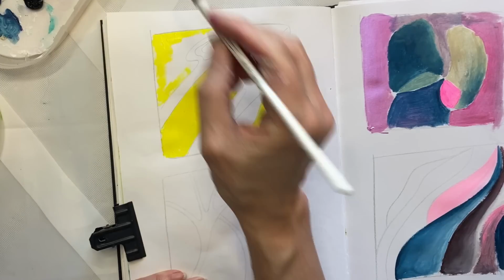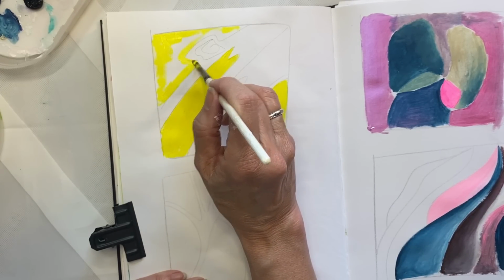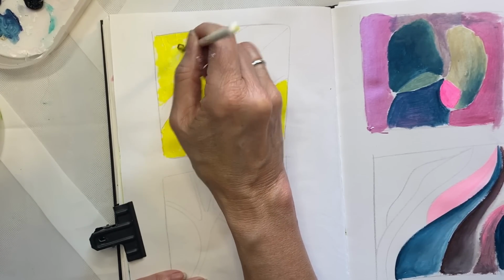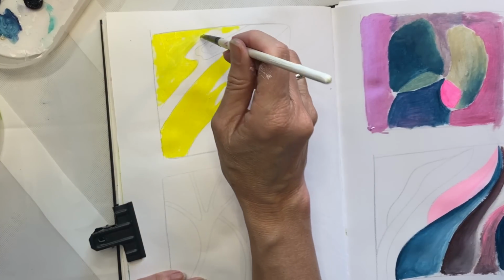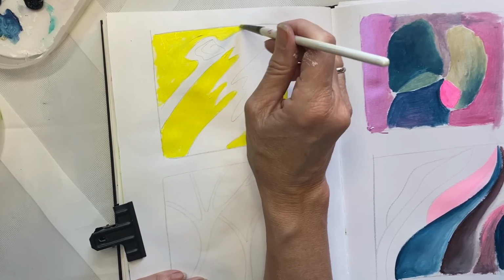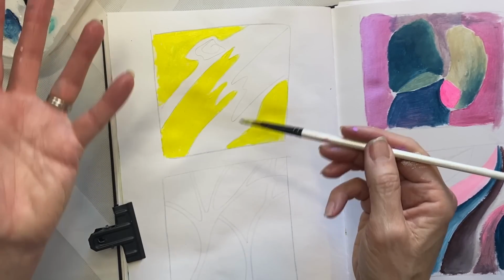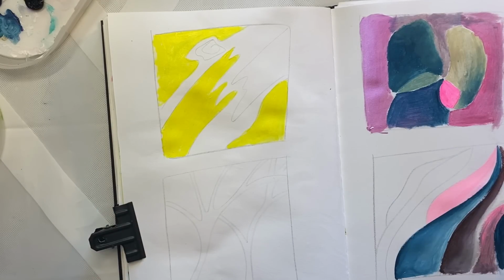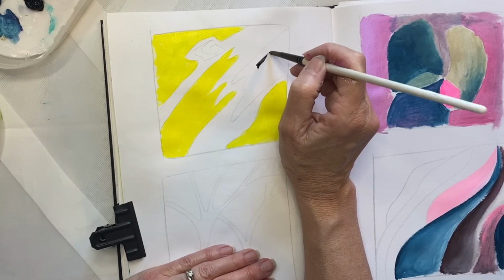And then you think what colours would go with the colours that you're using, and with this one I'm just going to use black and white with the yellow. Keep that really bright. I'm going to do some mark making on top of that one when it's dry. But what I want to do now is put in some black.